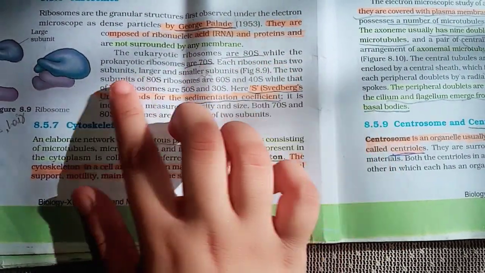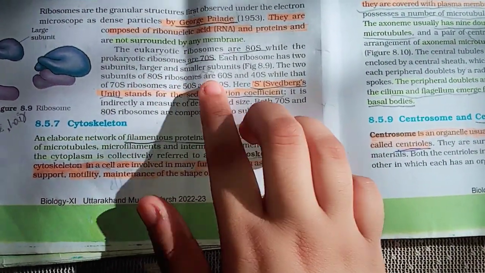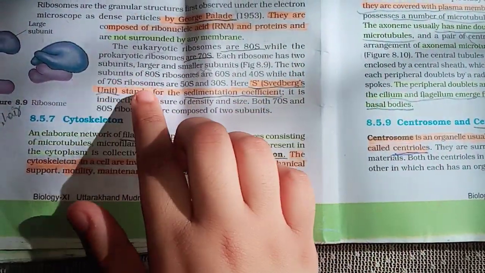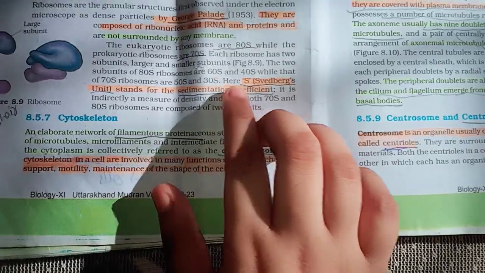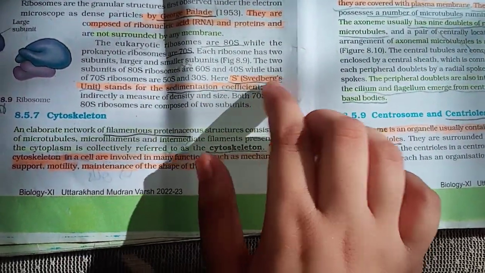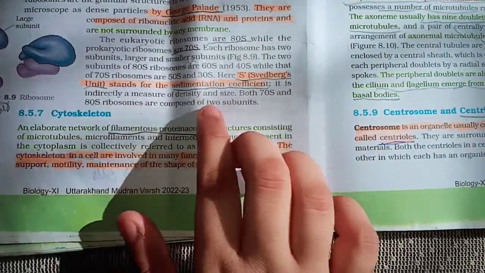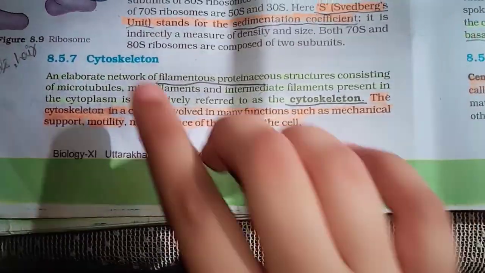Each ribosome has two subunits, larger and smaller subunits. The two subunits of 80S ribosomes are 60S and 40S, while that of 70S ribosomes are 50S and 30S. Here S, Svedberg's unit, stands for the sedimentation coefficient. It is indirectly a measure of density and size. Both 70S and 80S ribosomes are composed of two subunits.